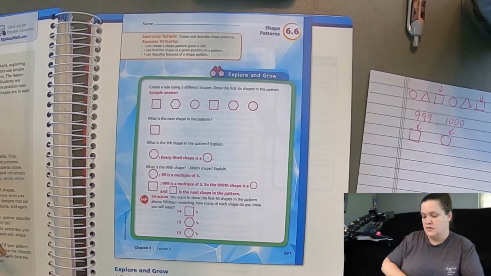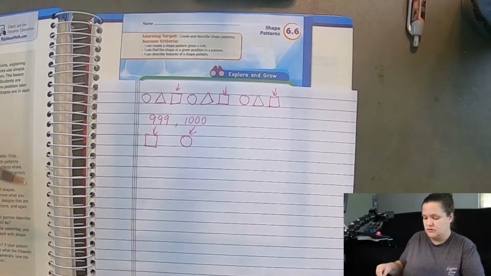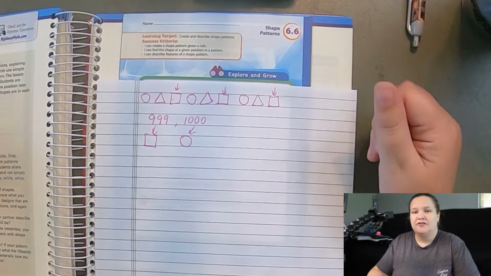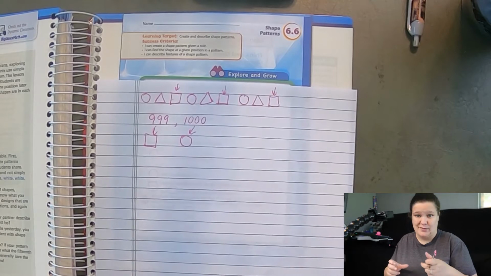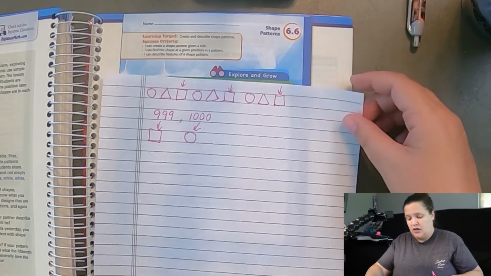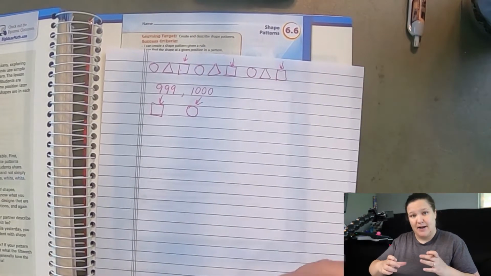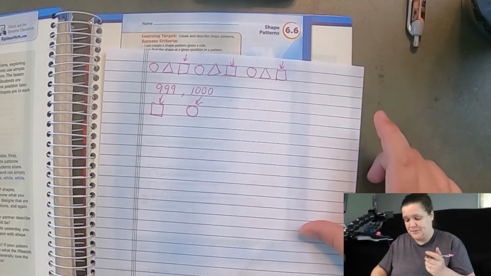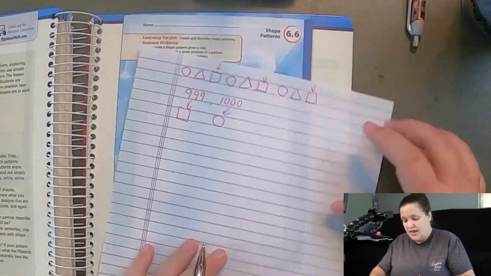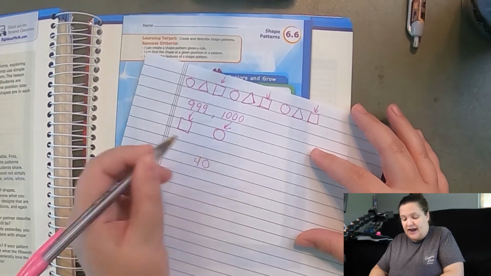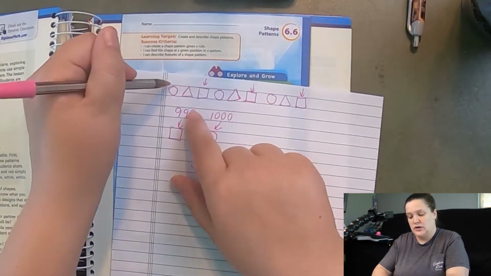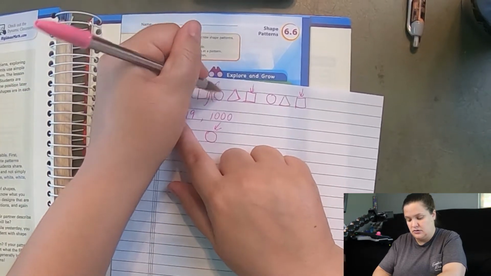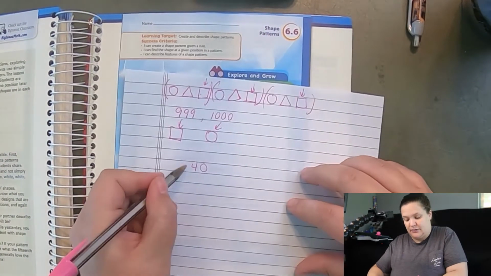All right. So 40. To find how many times the pattern repeats, which will tell you how many of each shape you would need, you're going to take that number that they want. So they want 40 shapes. And you're going to take that number and divide it by your rule, your number. Well, my rule is every 3. So we're going to divide by 3.